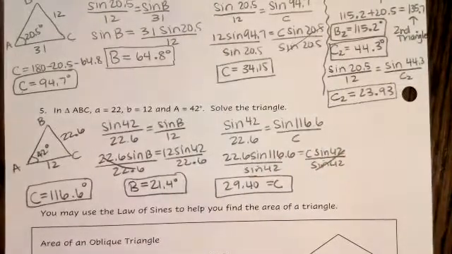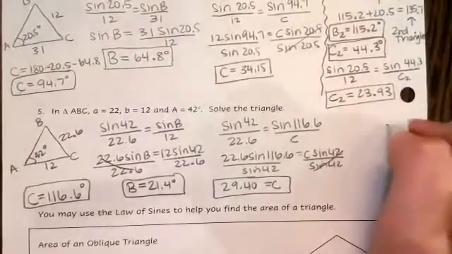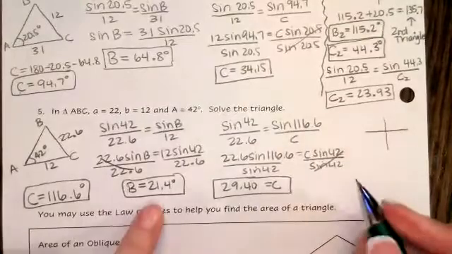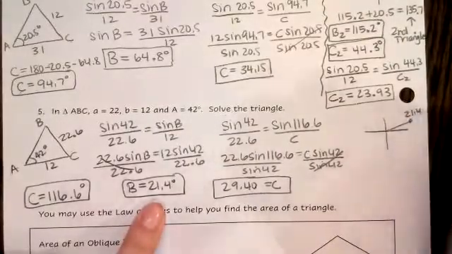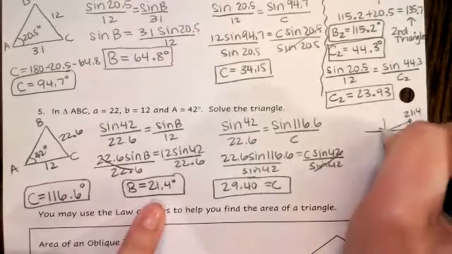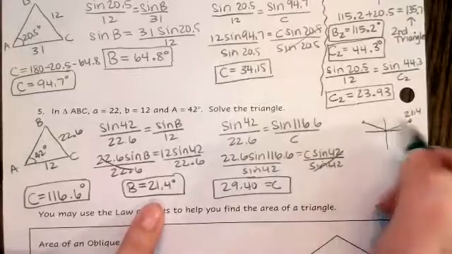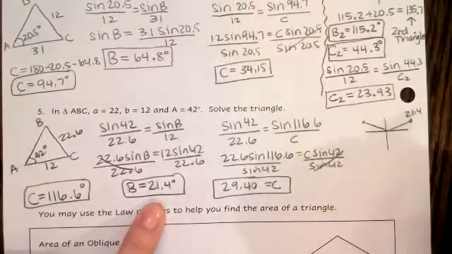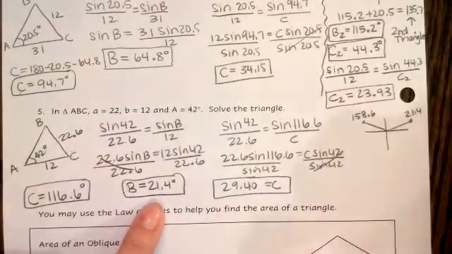Now, we need to check to see if another triangle meets that criteria. So we're going to do the same thing that we did on this top part here. My angle B was 21.4, so that's this one here, 21.4. So I know the second side is going to have another one that also has the same Y value. So I take 180 and I subtract 21.4 and I get 158.6. So that's the other possible triangle.